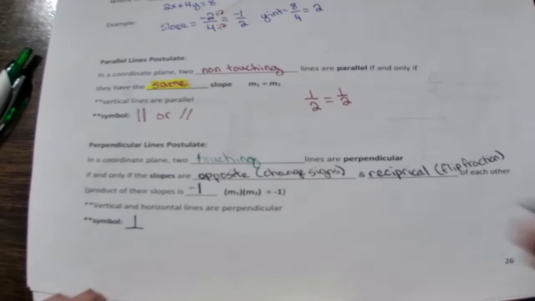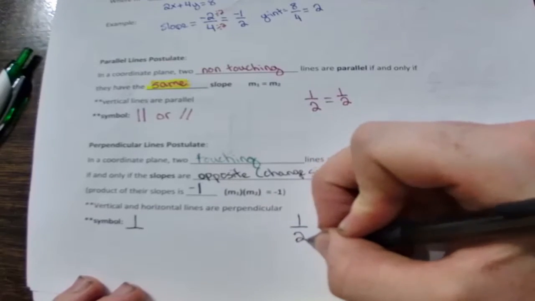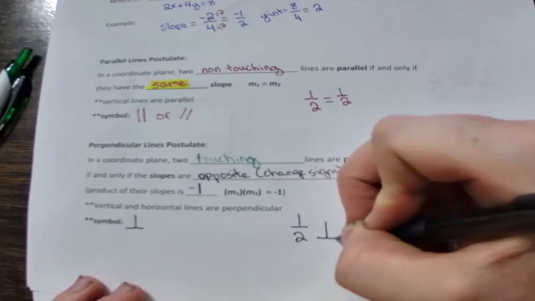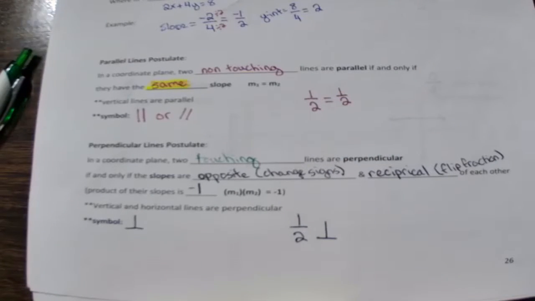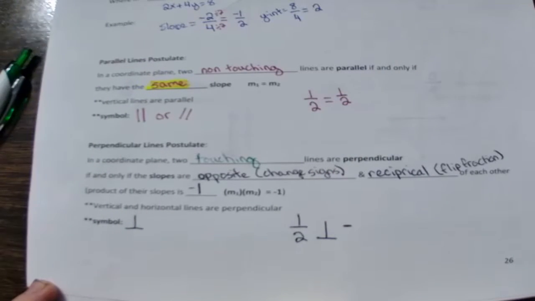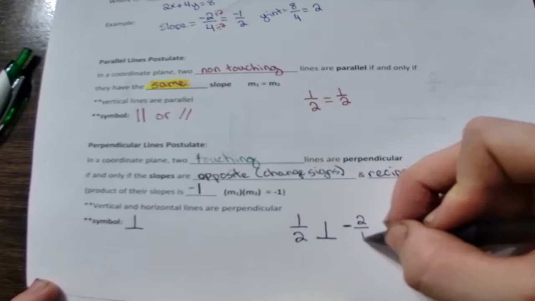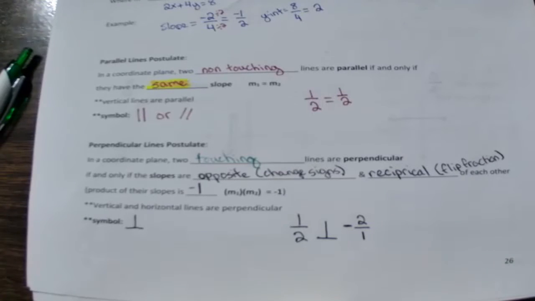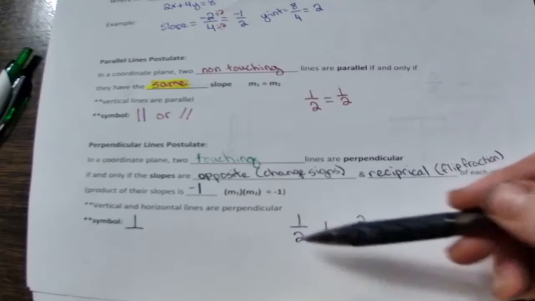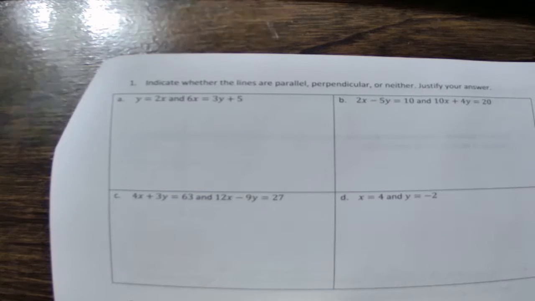Now, if I give you an example, let's say we want to find the line that would be perpendicular to this slope. The slope would have to be opposite, so since this was positive, the other one would have to be negative. And since I flipped the fraction, it would now be 2 over 1. So I would have negative 2 over 1 if the original one was 1/2 and I wanted them to be perpendicular. So I'm going to do part A with you to end this video.